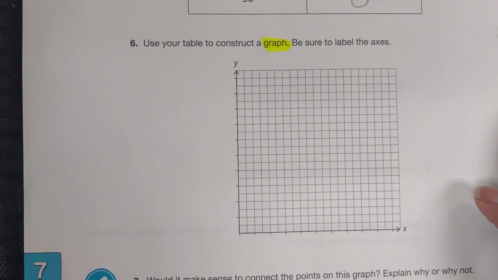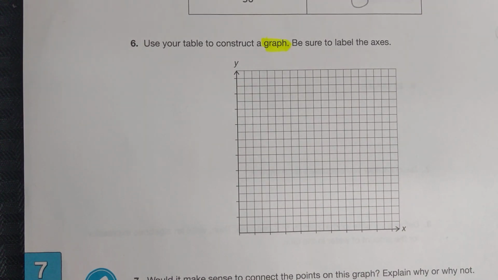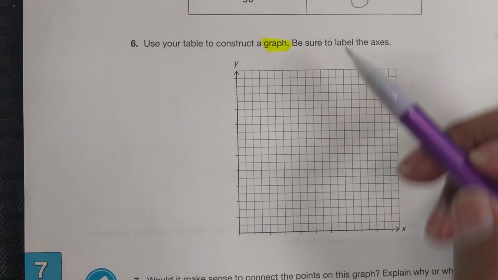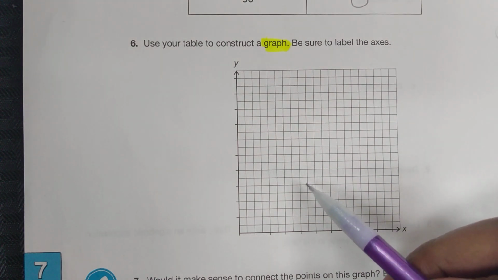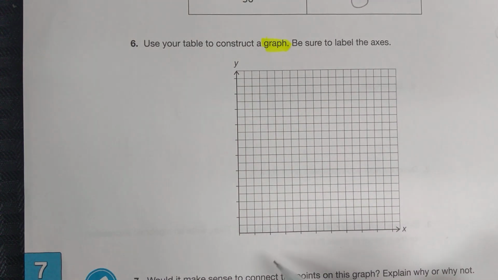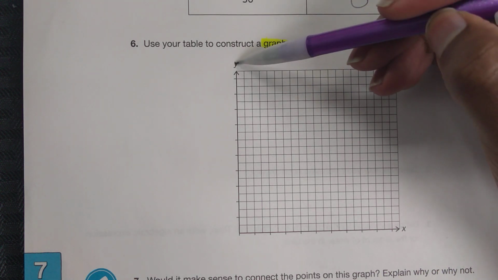Now, you've done this before. We even did this in the first semester. We just need a little bit more practice with it. If I want to take this table and create a graph, the first thing I should think about is my axes. Remember, this is your x-axis and this is your y-axis.